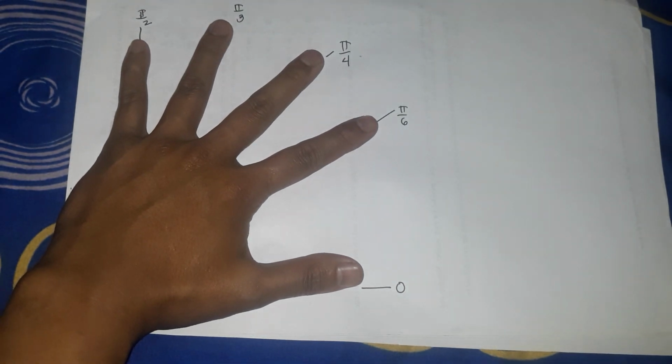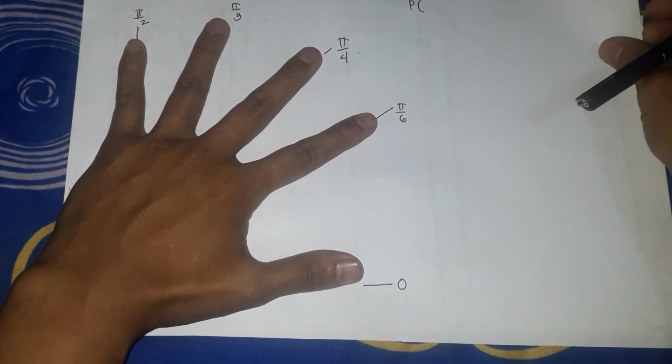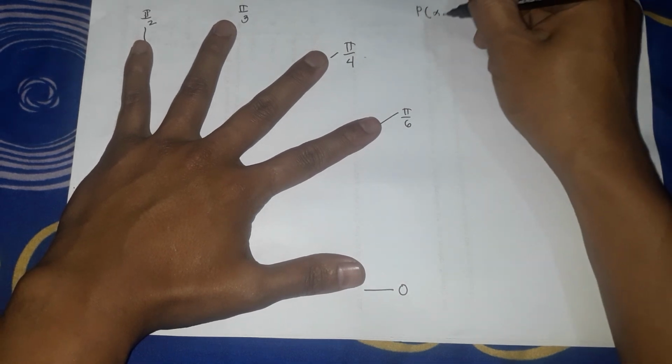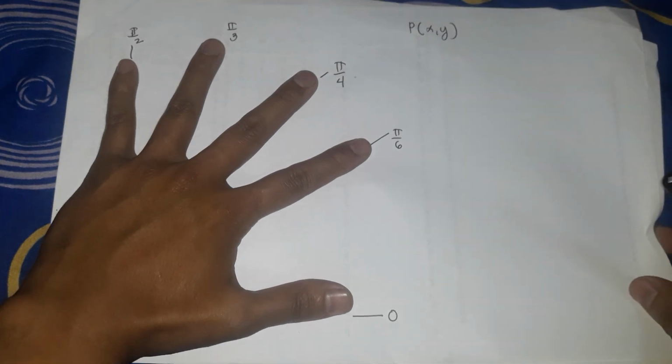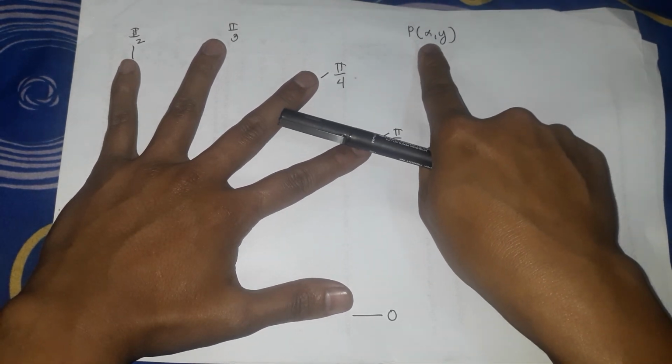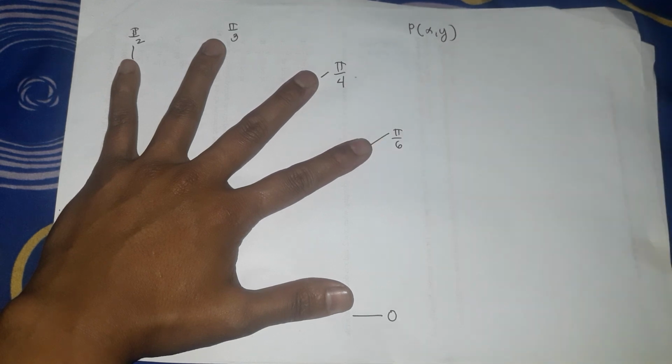Okay. So when you write the coordinates of a point, say point P, you say it's (x, y). So technically, when you write the coordinate of a point, you write x on the left side of the ordered pair, and you assign the right side to be your y.